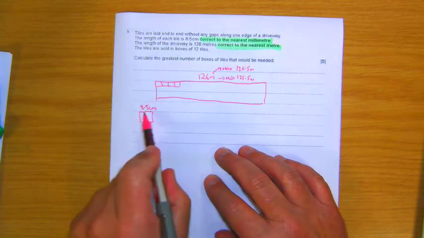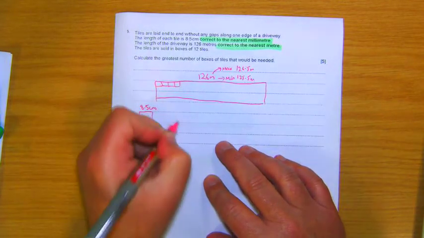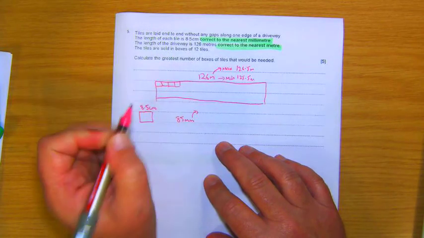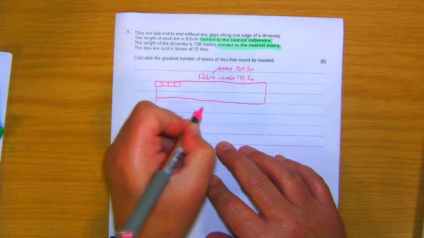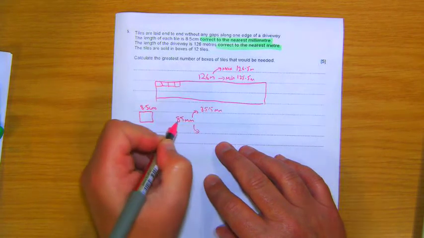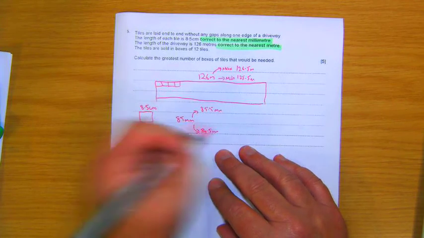So let's change that into millimeters. So that's going to be 85 millimeters. So that could be as big as 85.5 millimeters or as small as 84.5 millimeters.